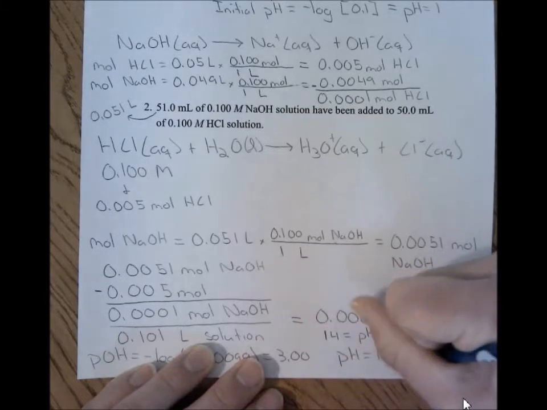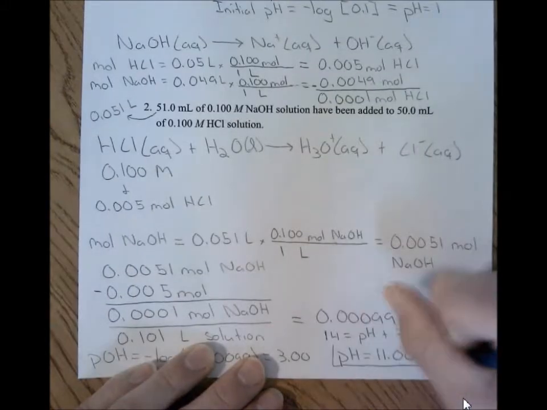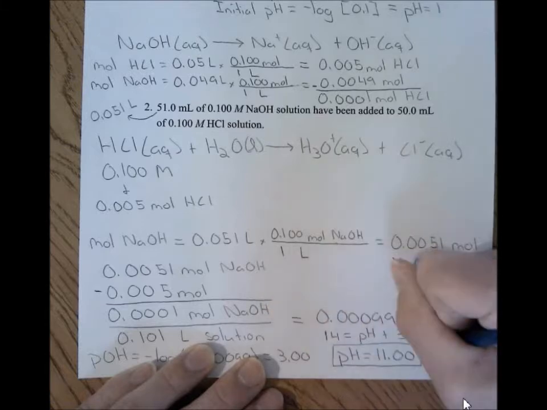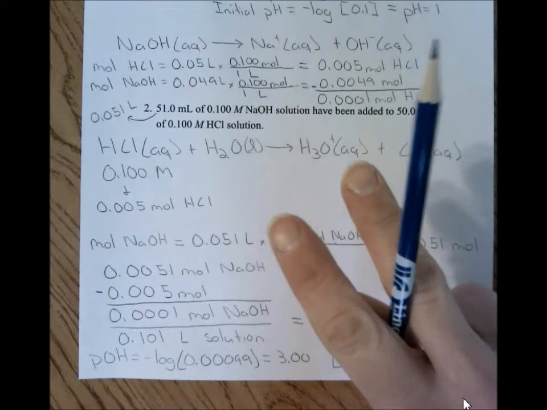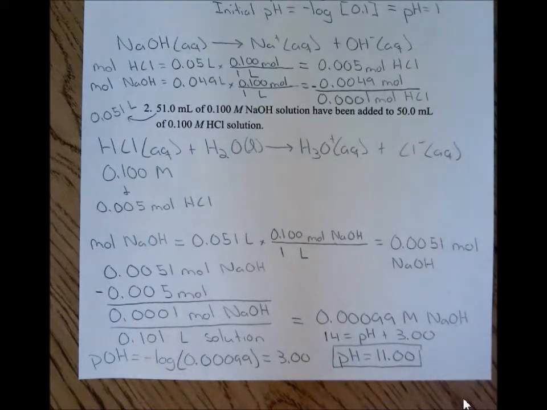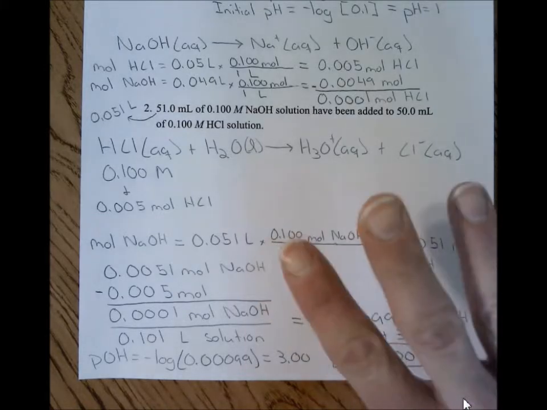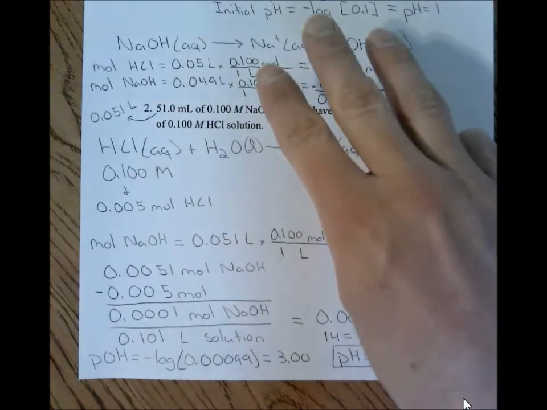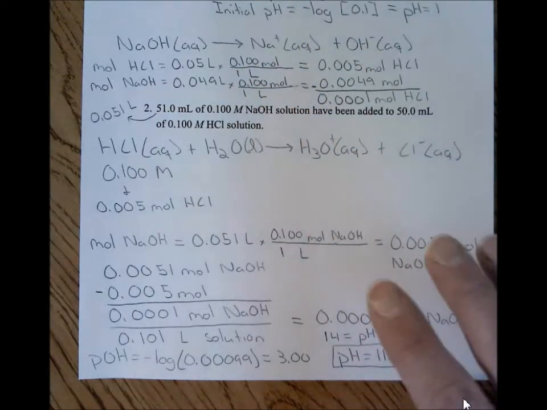Now, think about this in terms of what just happened. We added just 2 more milliliters of this sodium hydroxide solution, and we went from a pH that we calculated on the other sheet of paper to be 3 on problem 1, which is an acidic solution. We added just 2 more milliliters, and now all of a sudden our pH is 11, a dramatic difference.